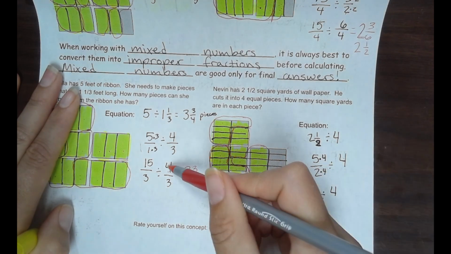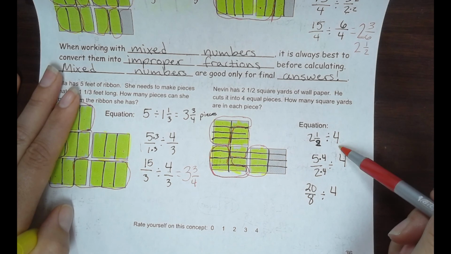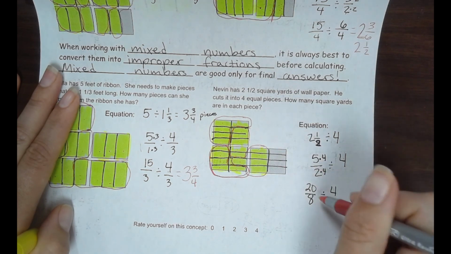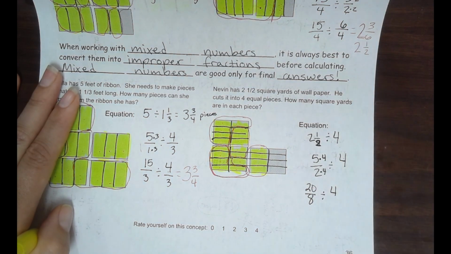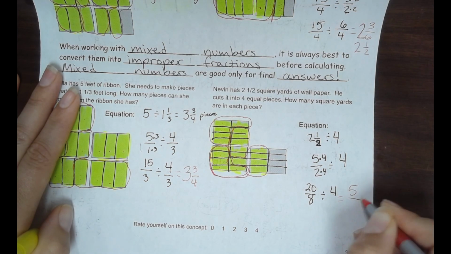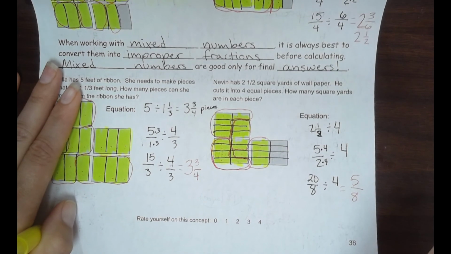How is this different than this one over here? This told me how big each group was. This told me how many groups I'm making. So I had to make sure I had 4 equal groups. Now, dividing 20 eighths into 4 groups, put 5 pieces in each group, but it took 8 to make the whole unit. So each group has 5/8 of a whole unit in it.